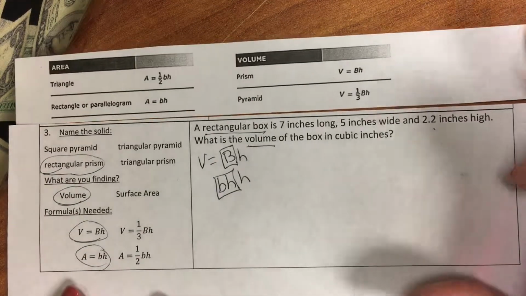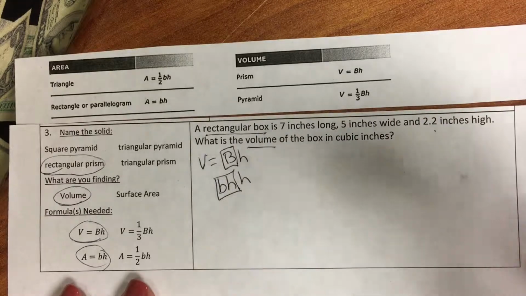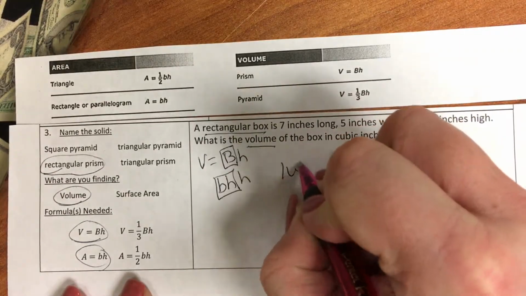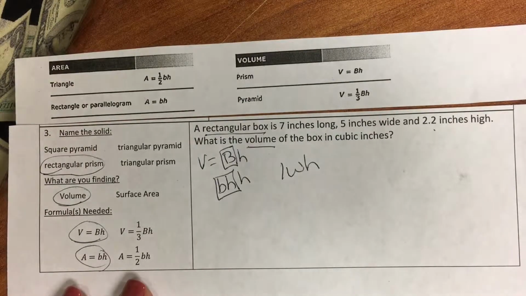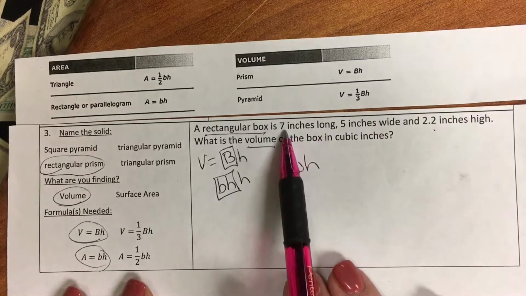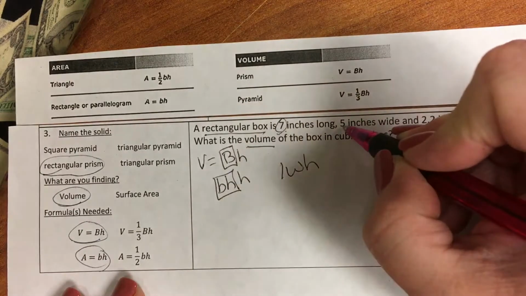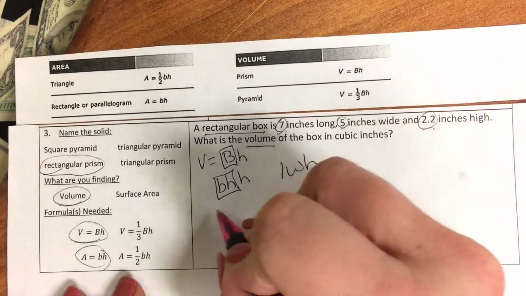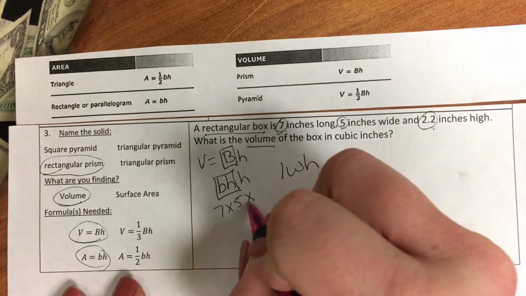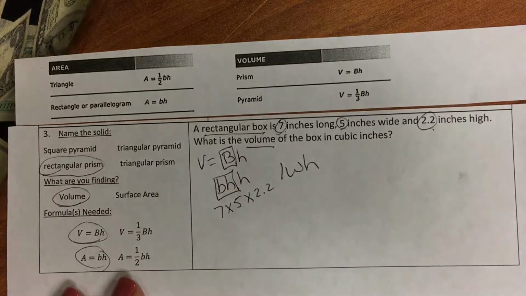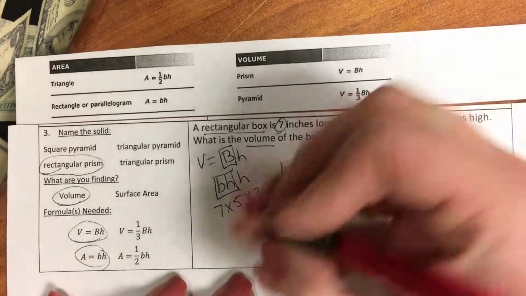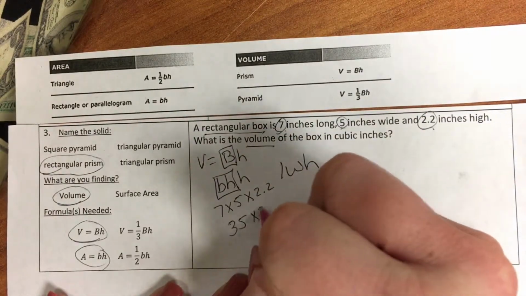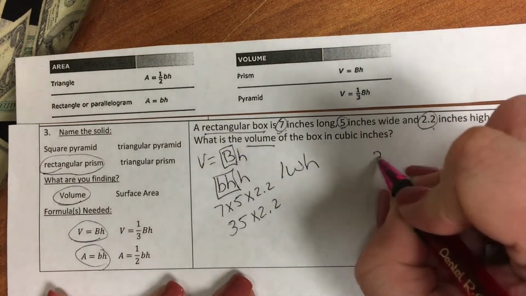Another way that we say base and height, you might have heard this called length and width. So you can find the volume by doing the length times the width times the height, which is just going to be multiplying these three numbers together. So 7 times 5 times 2.2. Multiply your whole numbers together first. 7 times 5 is 35. Then we can multiply it by our decimal.